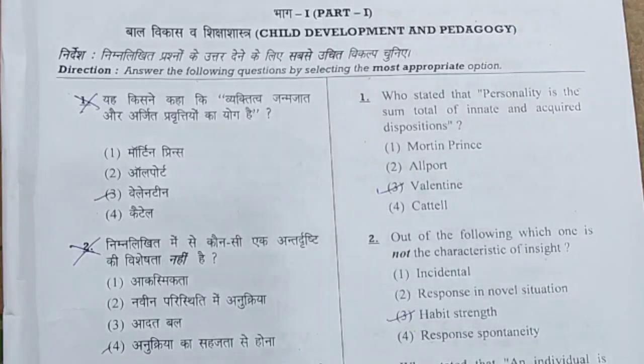First question, who stated that personality is the sum total of innate and acquired dispositions? Number 1, Martin Prince. Number 2, Allport. Number 3, Valentine. Number 4, Cattell. Students, the correct answer is option 3, Valentine.